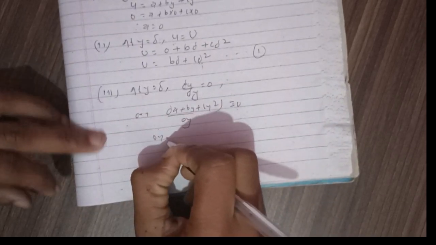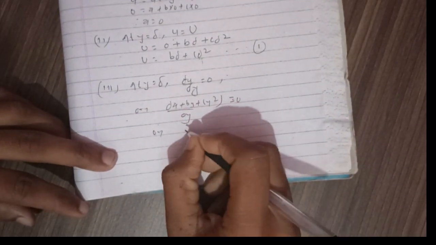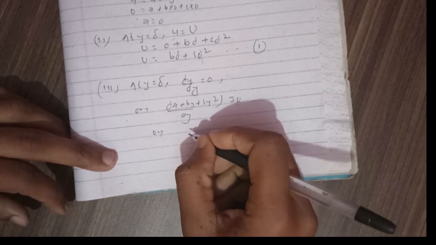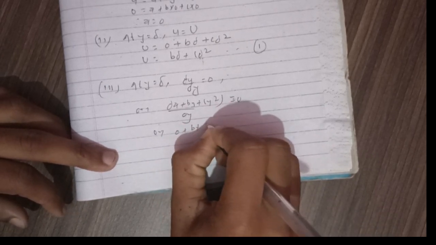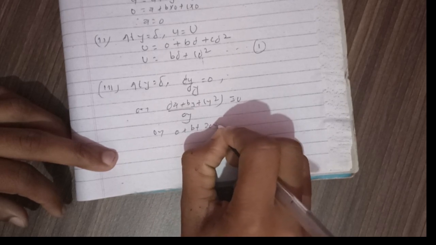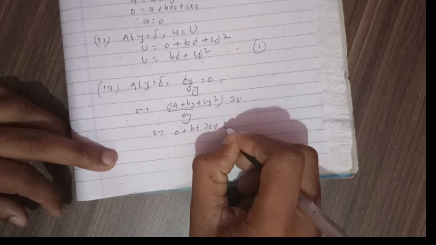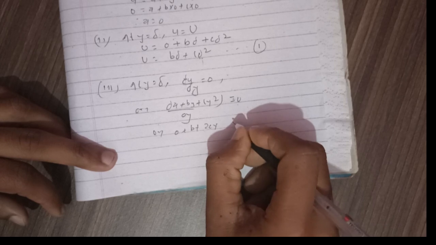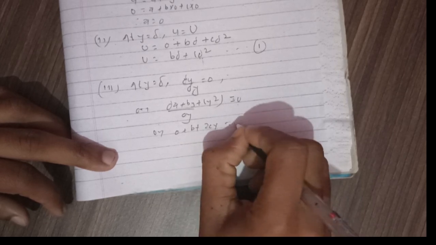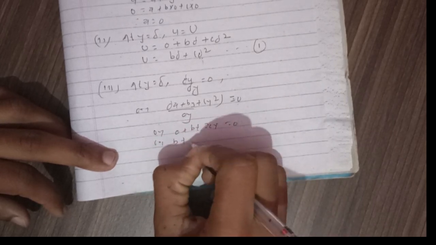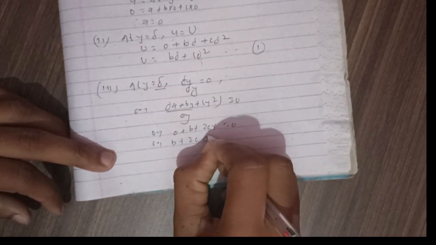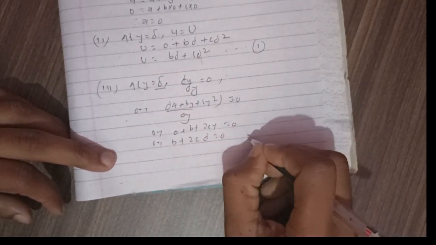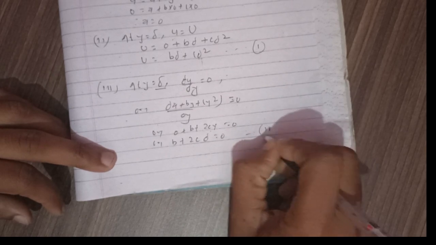Now substitute the value of u from the equation, that is d of a plus by plus cy square by dy is equal to 0. Solving this derivative, you get 0 plus b plus 2cy is equal to 0, with y equal to del, so b plus 2c del is equal to 0. This is equation 2.